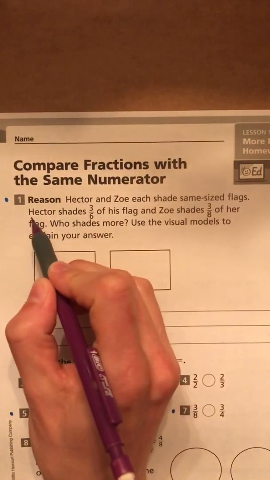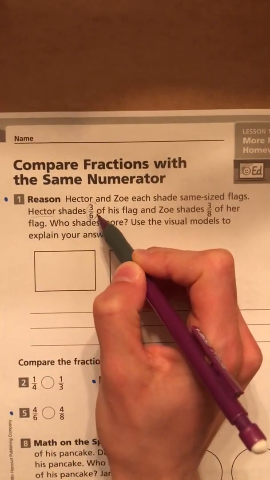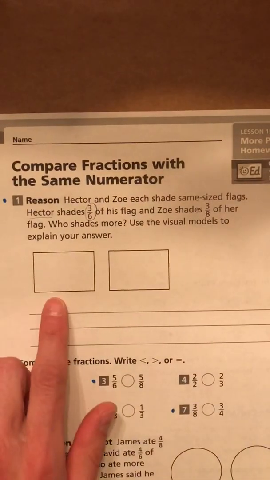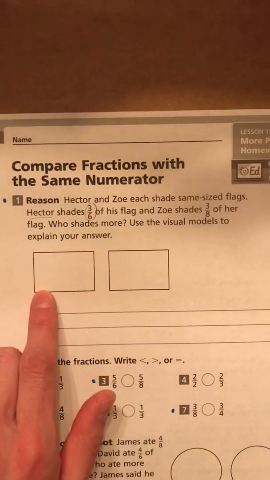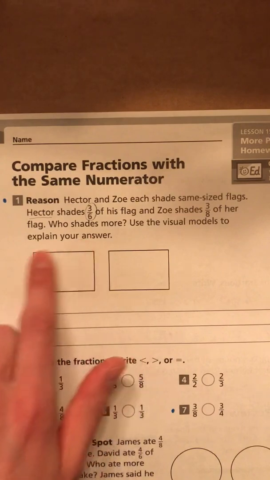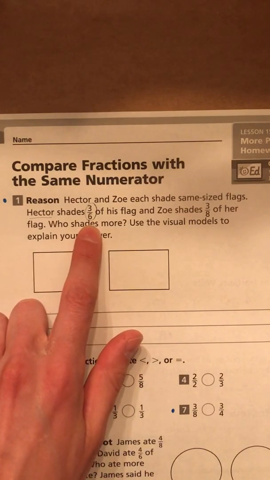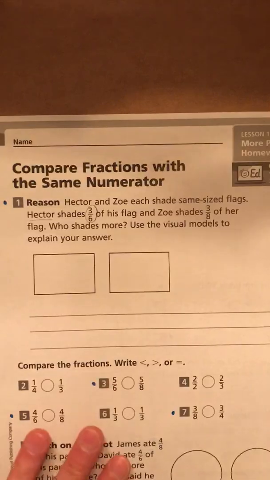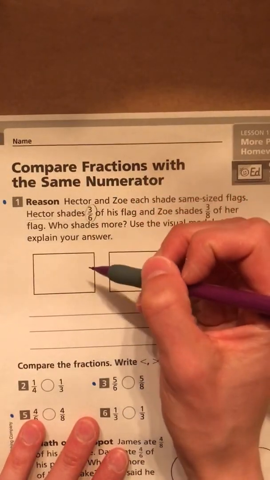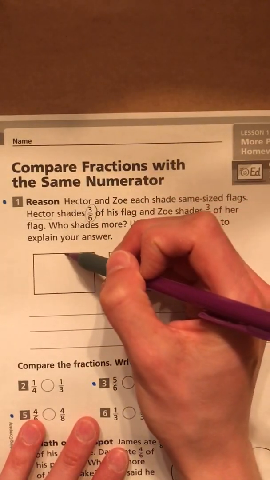Number 1 says Hector and Zoe each shade same-sized flags. Hector shades 3/6 of his flag and Zoe shades 3/8 of her flag. Who shades more? So my important information here is that Hector shades 3/6 of his flag. So I'm going to use this visual down here, and I am going to divide Hector's flag into 1/6 size pieces. So in order to do that, I need to draw 5 lines.